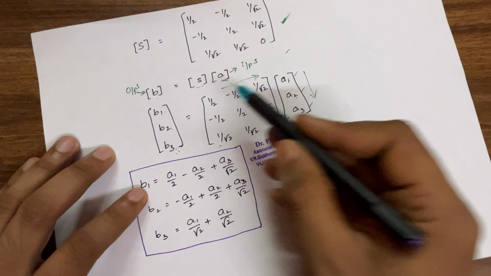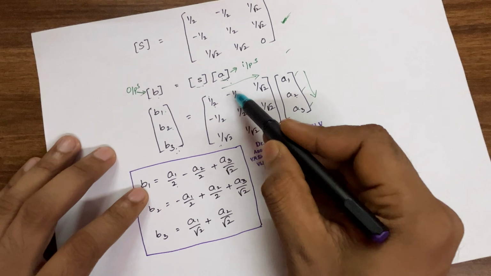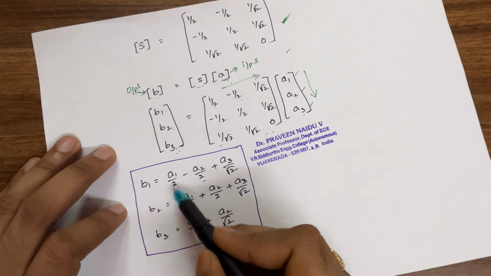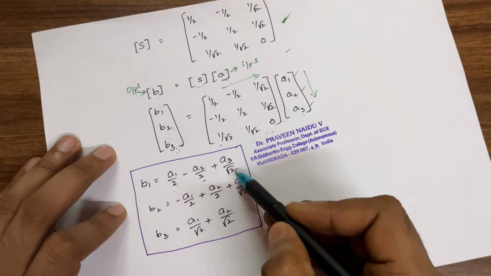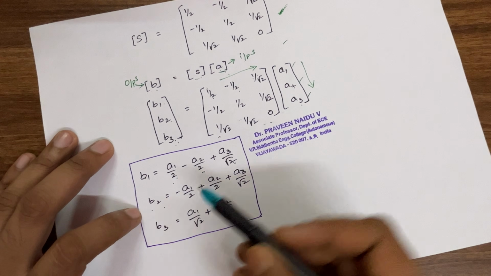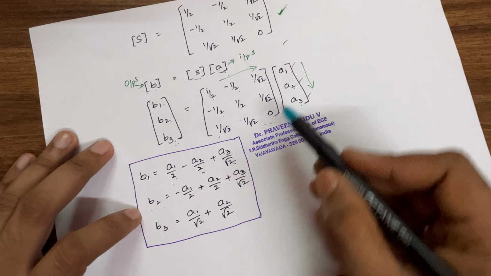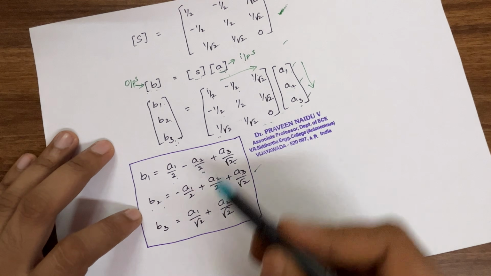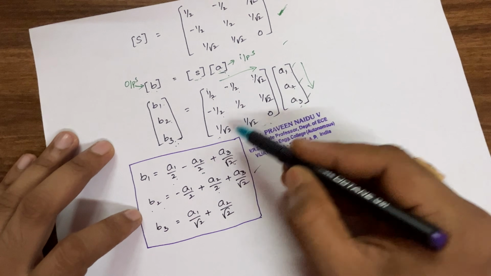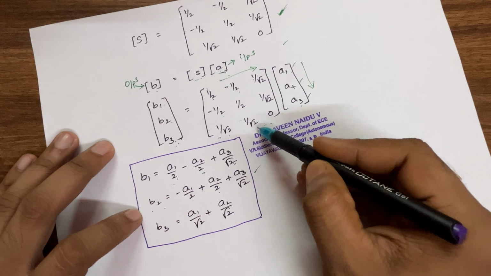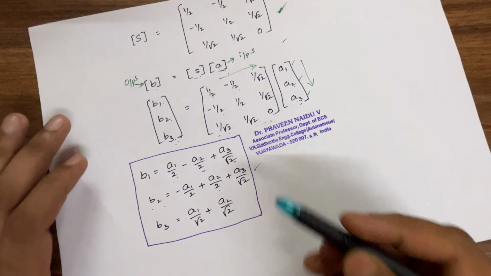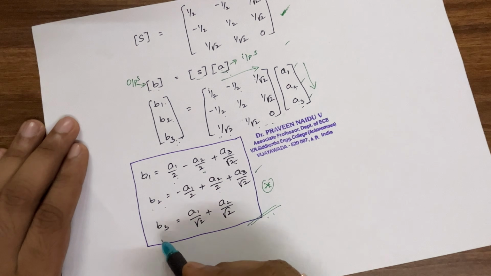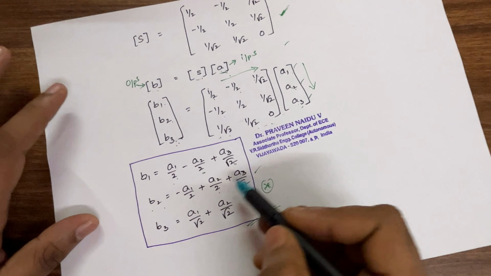So we can write B1 is equal to 1 by 2 into A1 minus 1 by 2 into A2 plus 1 by root 2 into A3, that is A1 by 2 minus A2 by 2 plus A3 by root 2. Similarly, B2 is equal to minus 1 by 2 into A1 plus 1 by 2 into A2 plus 1 by root 2 into A3. Similarly, B3 is equal to A1 by root 2 plus A2 by root 2 plus 0 into A3, that is 0. So these B1, B2, B3 are the outputs in terms of the input signals.